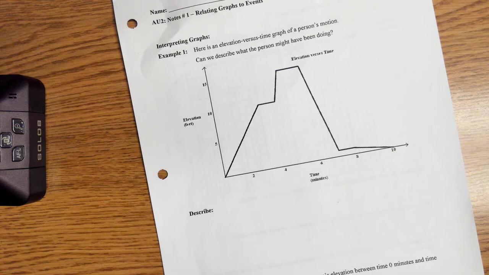Okay. So, I almost lost the top to my pencil. Oh. All right.